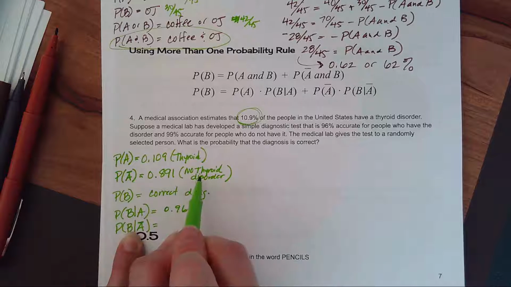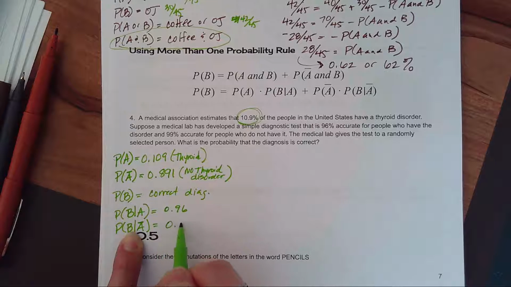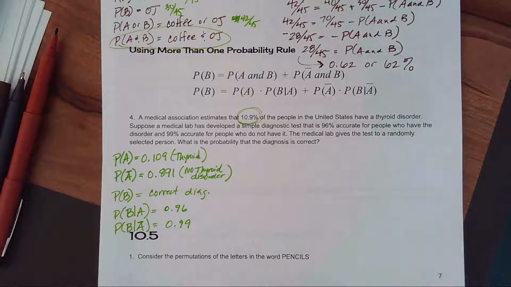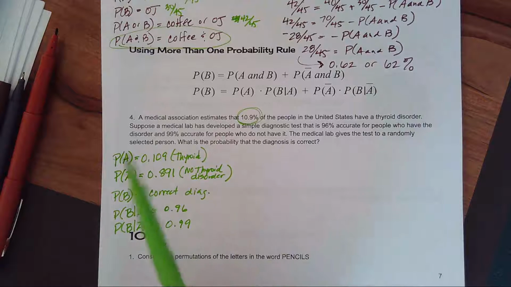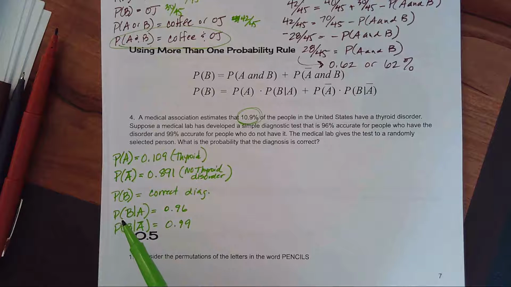If that occurs, then the diagnostic test, B, is 99% accurate. So they're telling us thyroid disease and not thyroid disease, correct diagnosis, the probability of B given A, and the probability of a correct diagnostic test given that not A has happened.